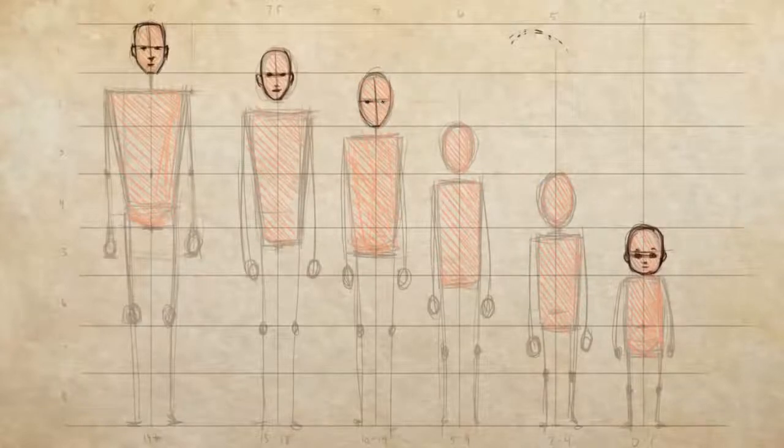So in this case, I'm going to make the eyes start to get lower than halfway, so that when we get to this young kid, we've got the proportions that are much younger. For the jaw, it's going to get progressively rounder and less pronounced. Let's give this kid some ears.